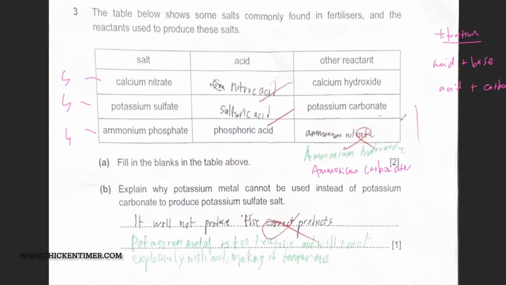Then part 2, they say explain why potassium metal cannot be used instead of potassium carbonate to produce potassium sulfate. Then you say it will not produce the correct products. I'm sorry, it does produce the correct product because potassium metal plus acid, what was the acid? Sulfuric acid, it becomes potassium sulfate plus hydrogen gas. You will get potassium sulfate, but there's another reason why you don't use potassium metal. Because it's too reactive. Yes, so it's very reactive with water and very reactive with acid.